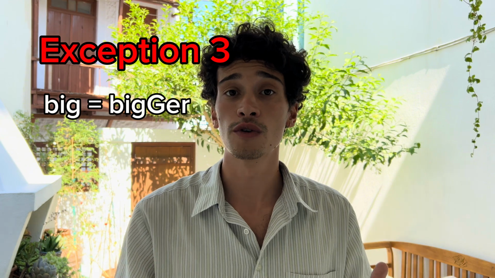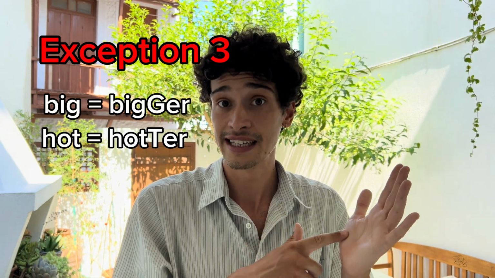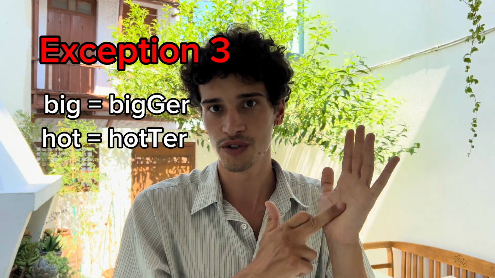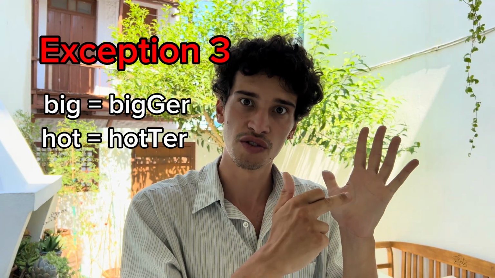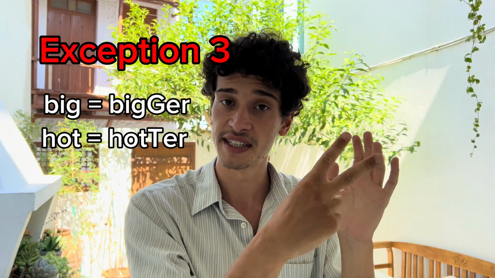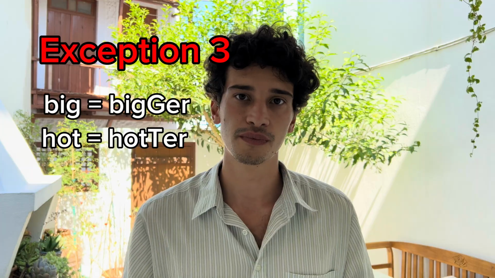This also works for hot. Hot is H-O-T, consonant, vowel, consonant. So double that last consonant, the T, so we have 2 T's and then ER. So I know that's a lot to take in and it can be quite difficult to learn.